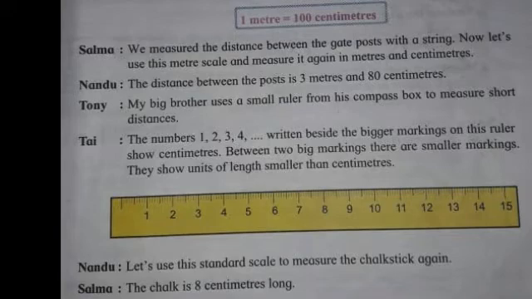Nandu, let's use this standard scale to measure the chalk stick again. Salma, the chalk is 8 centimeters long. So children, when we are going to measure a short distance, we can use a ruler scale. For example, they have given us a chalk. So Salma has measured the chalk and the chalk is 8 centimeters long.